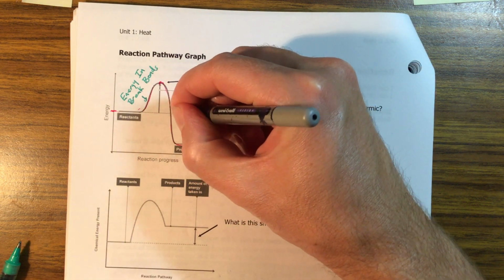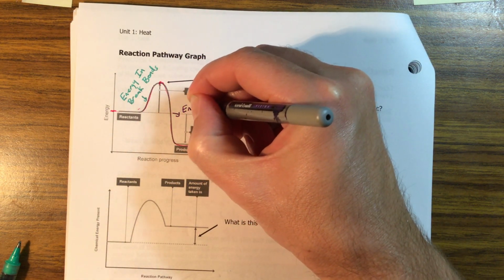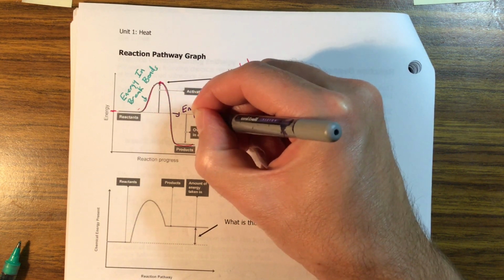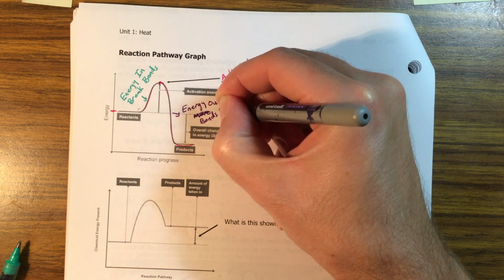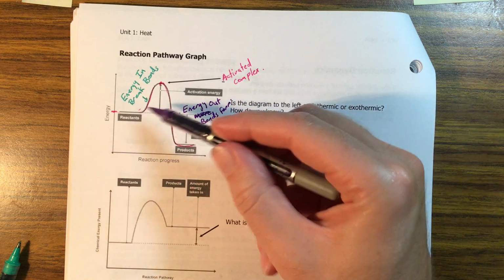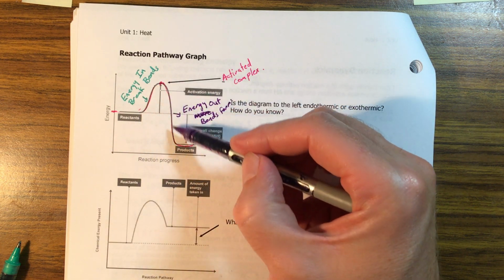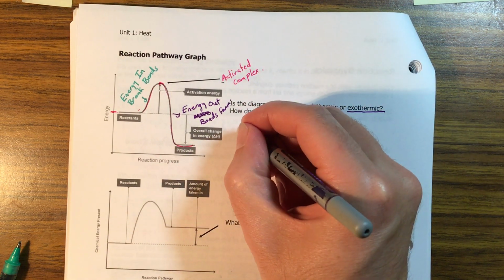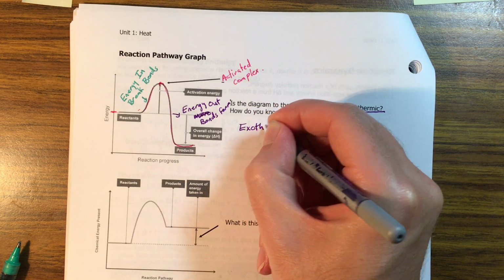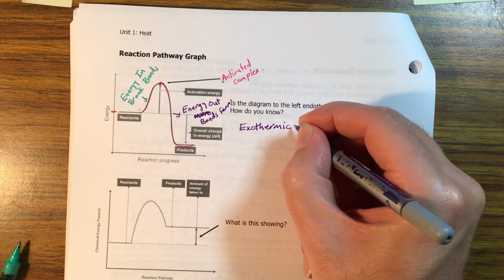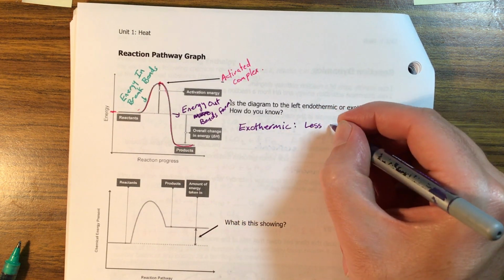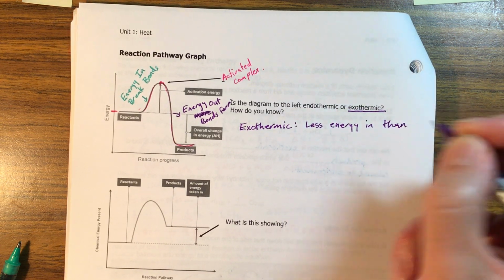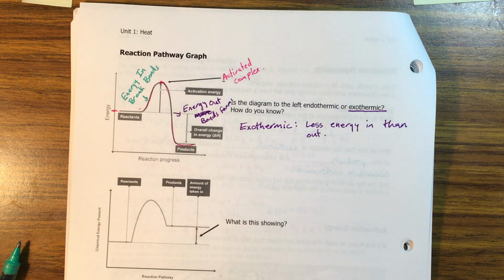And this part, energy out. Bonds form. Now in this particular graph, we have less energy in than energy out. That means that this reaction is exothermic. Exothermic. Less energy in than out.